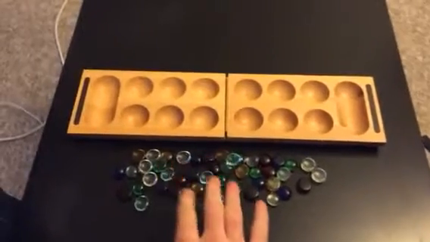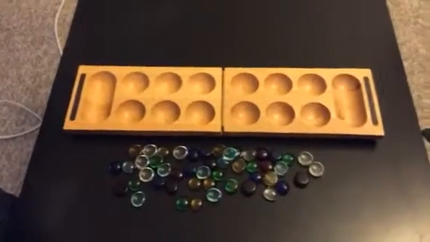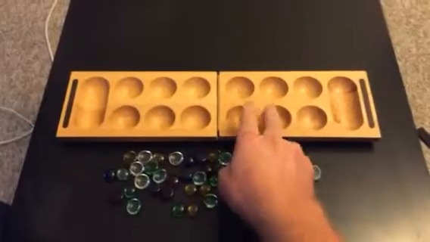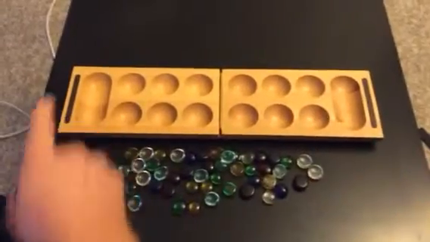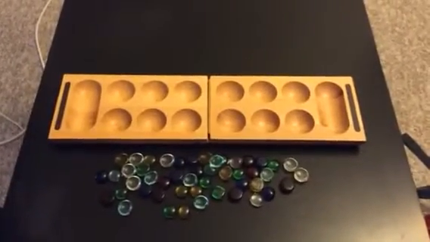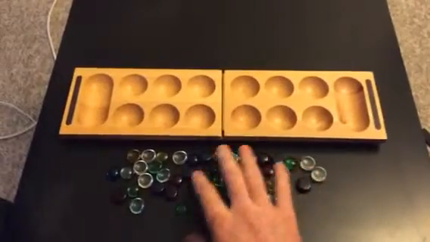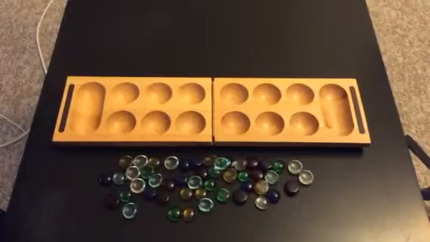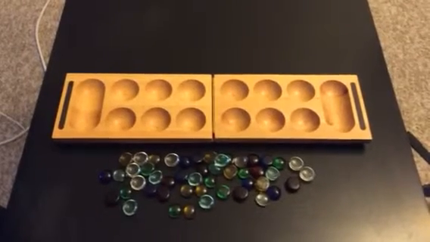And it comprises of these marbles or just stones or pebbles, and this board where you have 12 smaller pots and then 2 home pots. So it's a 2-player game, and the objective of the game is to get as many marbles as possible in your home pot. So I'll explain this more tomorrow in class when I bring it in.